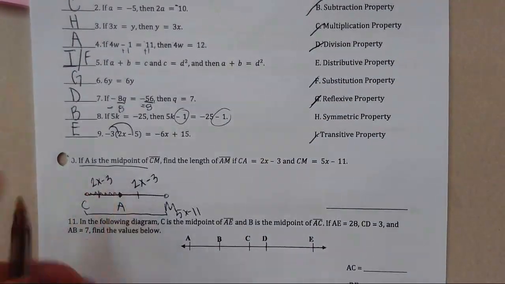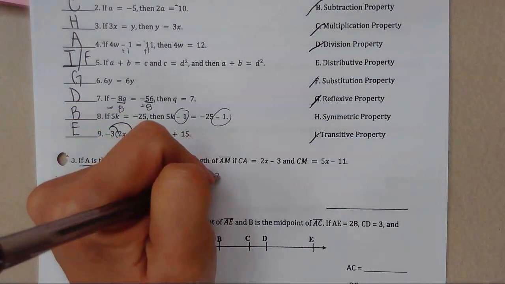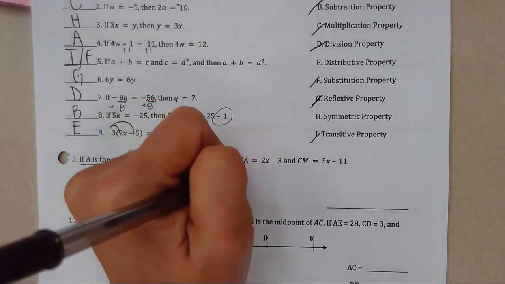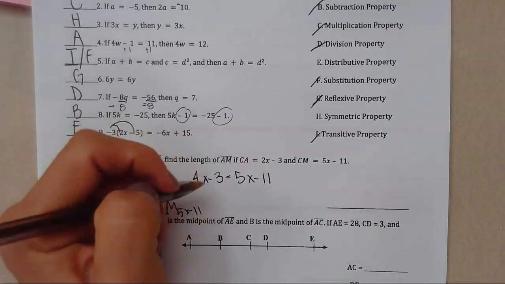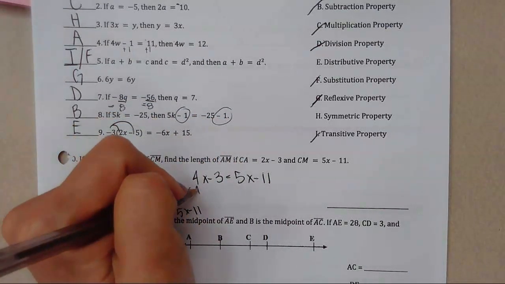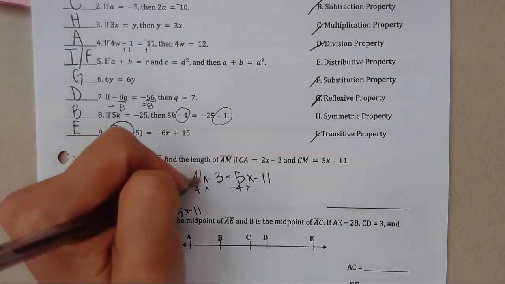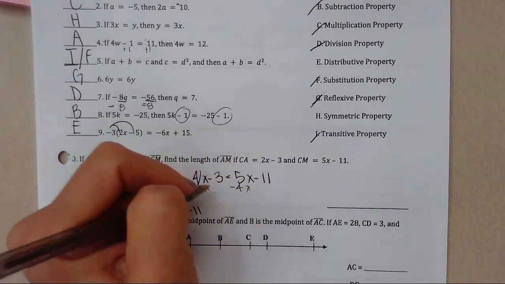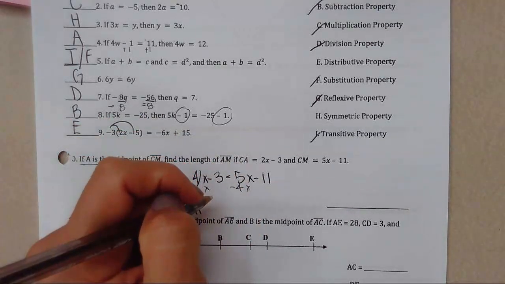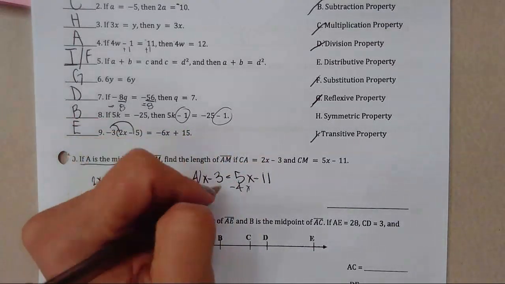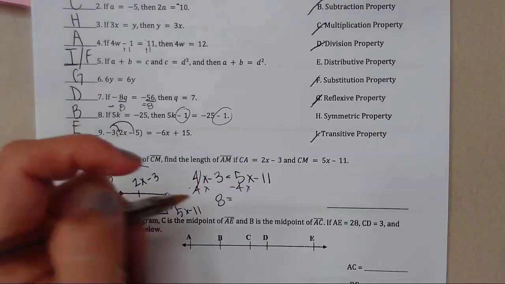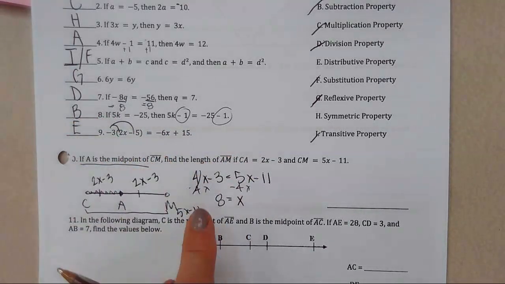So what I'm going to do is add these together. I'm going to get 4x minus 3 and set it equal to 5x minus 11. I'm going to subtract 4x, and I'm going to add 11, and I'm going to get 8 equals x.